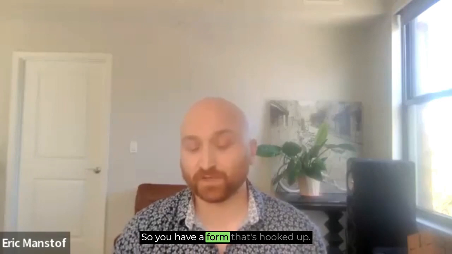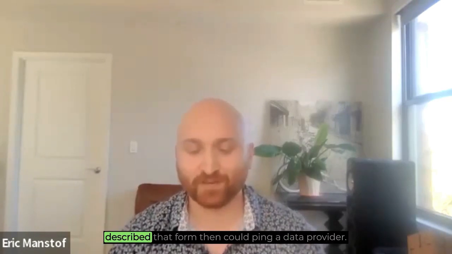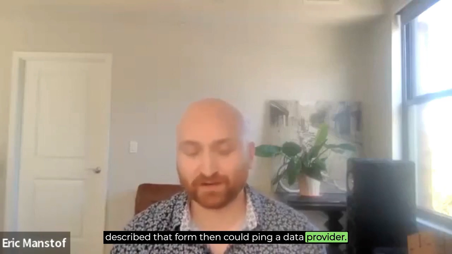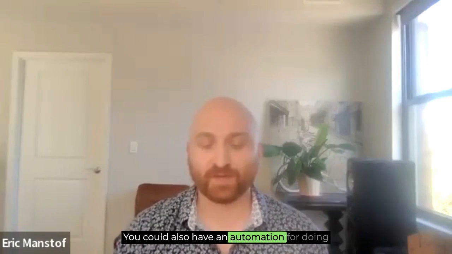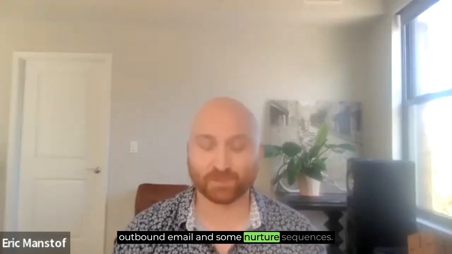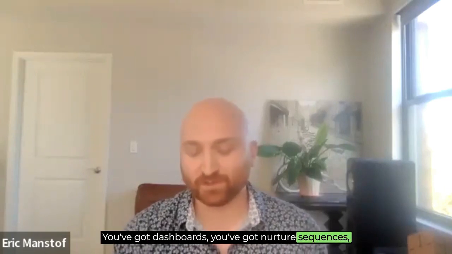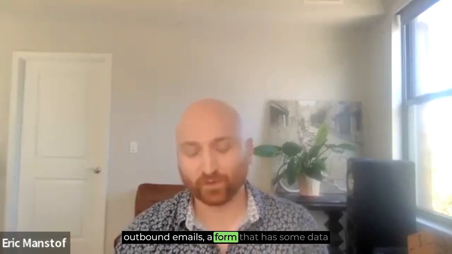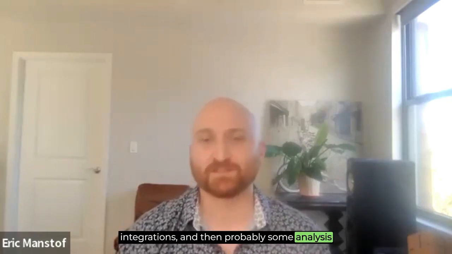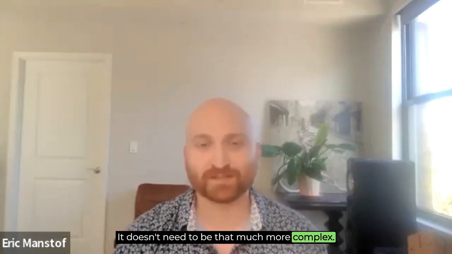So you have a form that's hooked up. The form should be as minimal as possible, as described. That form then could ping a data provider. You could also have an automation for doing outbound email and some nurture sequences. So it could be that simple. You've got dashboards, nurture sequences, outbound emails, a form that has some data integrations, and then probably some analysis on your website to see what people are doing. It doesn't need to be that much more complex.